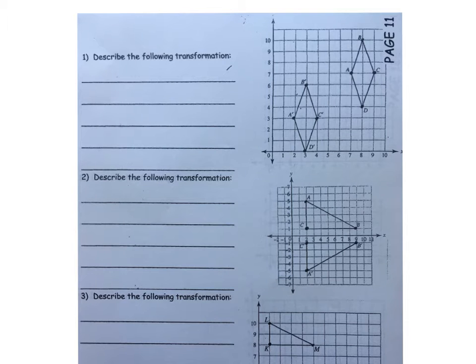Welcome to page 11 of your Transformations packet. We're going to be looking at describing transformations that have occurred. Let's take a look at the images in problem number 1. We see that there are two diamond-shaped figures on the coordinate plane.